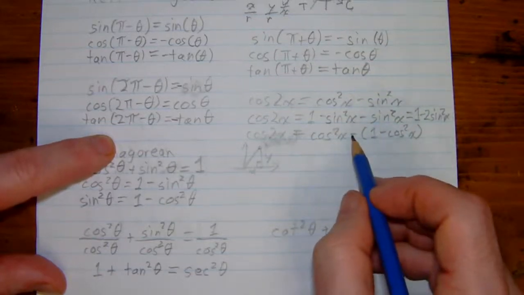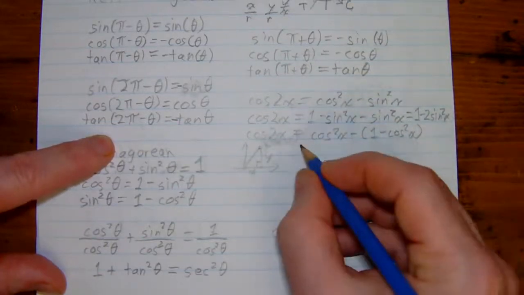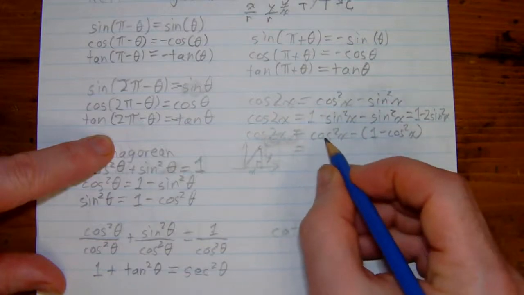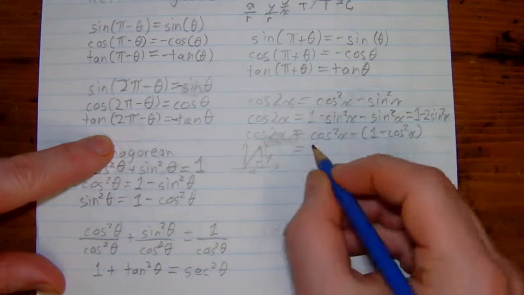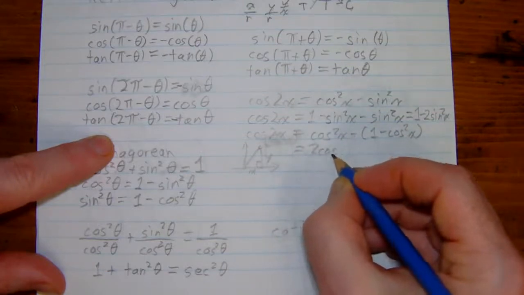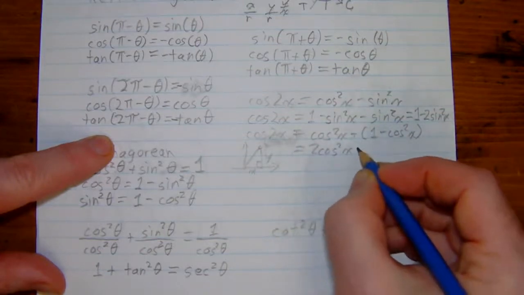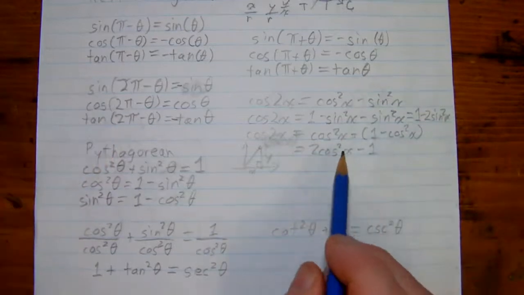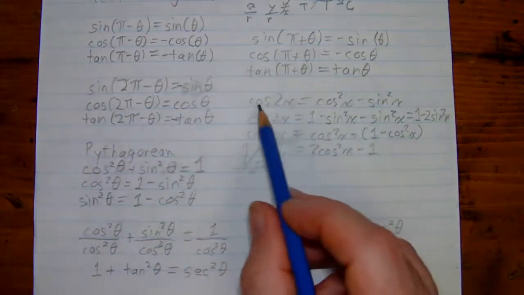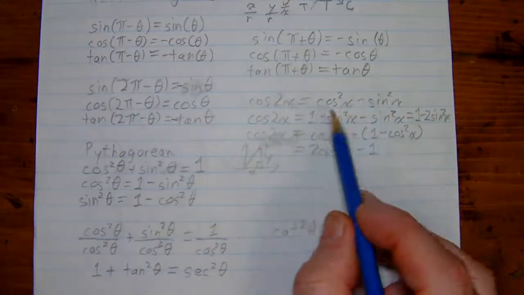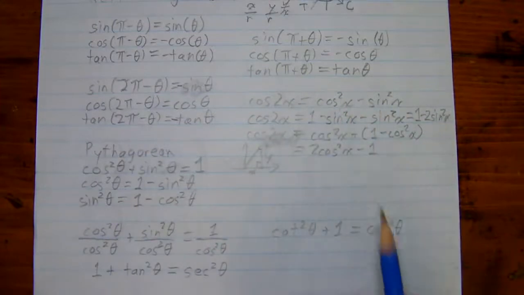You'll notice I put it all in brackets so that I make sure to distribute the negative sign. And cos squared x minus negative cos squared x, that's 2 cos squared x. Subtract 1. So those are our 3 cosine double angle formulas. We did this one last time around. It's helpful to know these other ones as well.